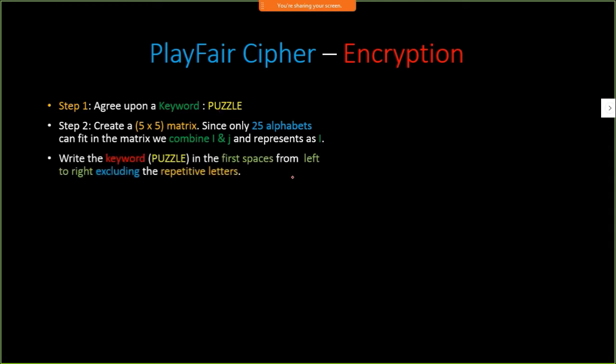So write the keyword puzzle first, from left to right, excluding the repeated letters. Note that if the keyword is puzzle, in the first row from left to right we write it excluding the repetitive letters. So how does it work?